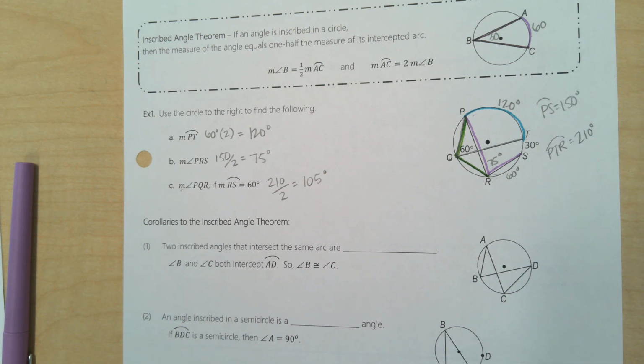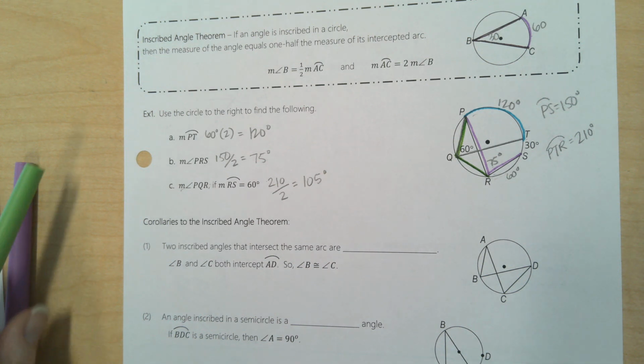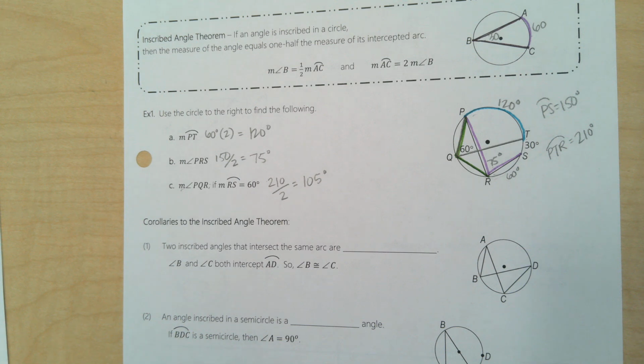Questions on that? Okay, so that's the inscribed angle theorem. Now we've got corollaries to it. Remember, corollaries are just baby theorems that come from the theorem.